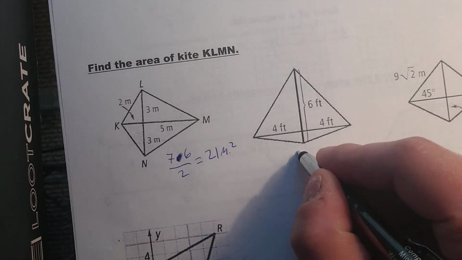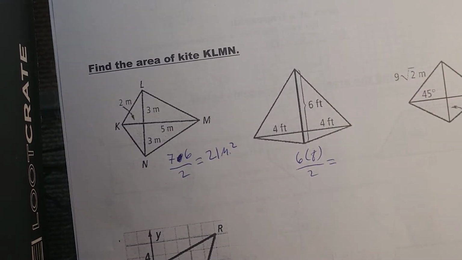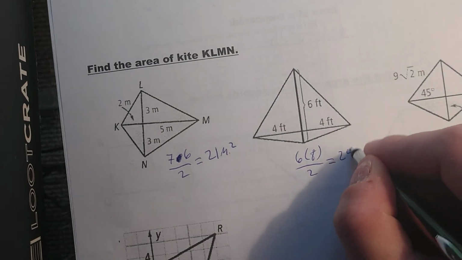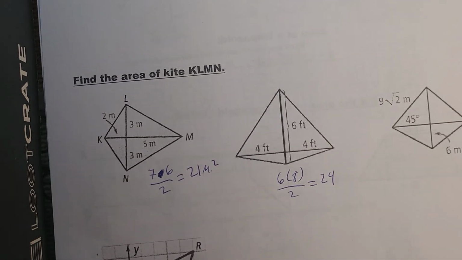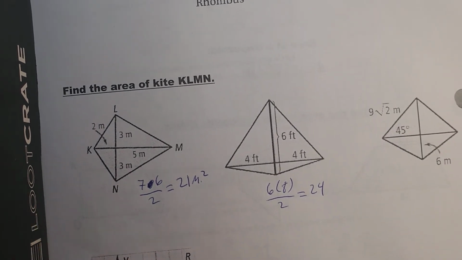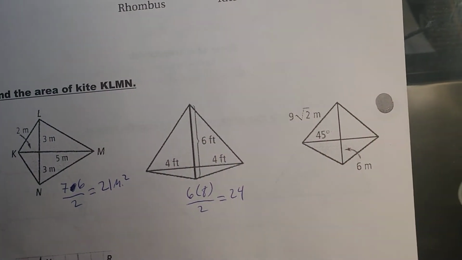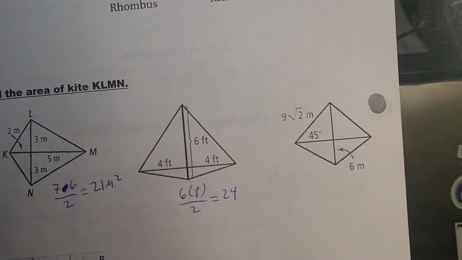Okay. Next one, 6 feet, 4 feet, and 4 feet. That's going to give me 8. So this is just going to be 6 times 8 divided by 2. 6 times 8 is 48, divided by 2 is 24. Okay? Now, very similar to what was happening before, sometimes you may have to use some trig, and that's where this part comes in.